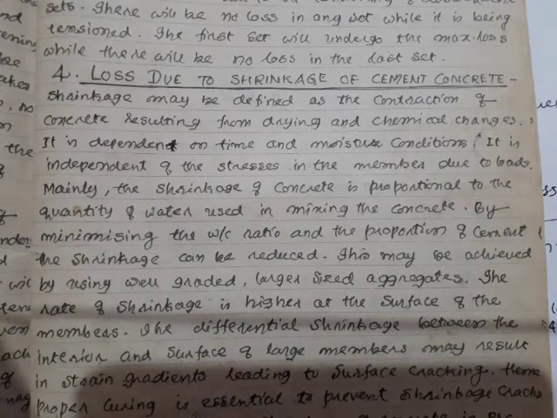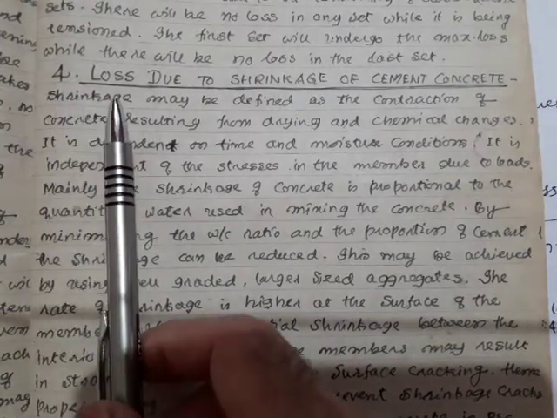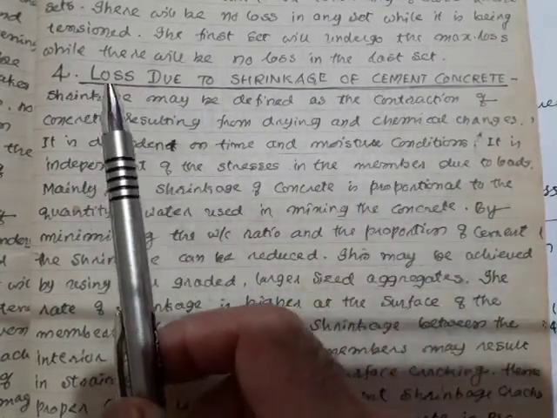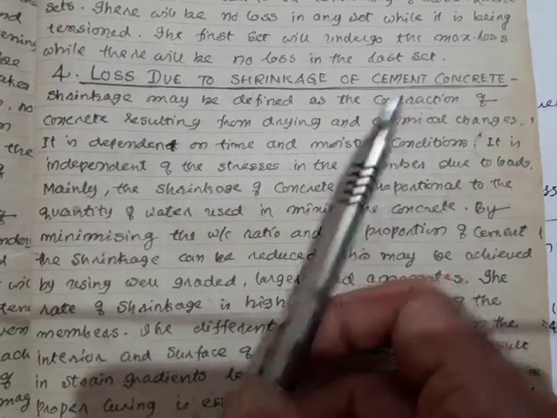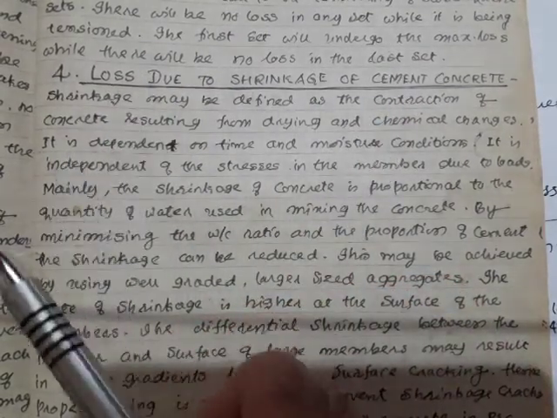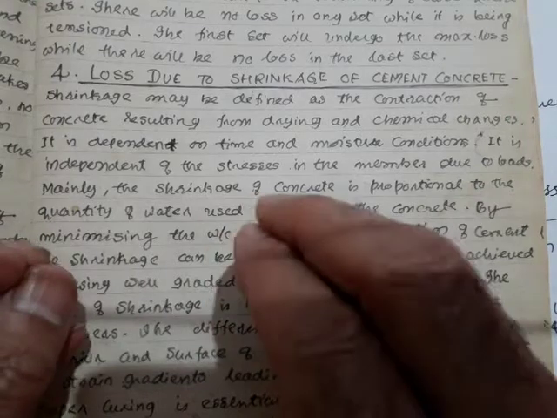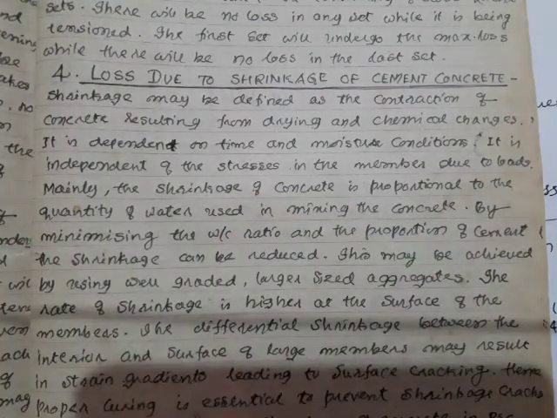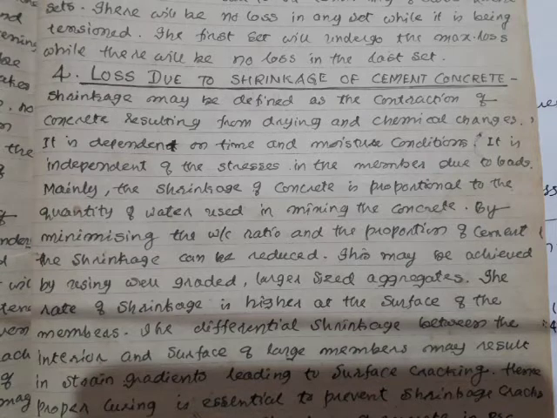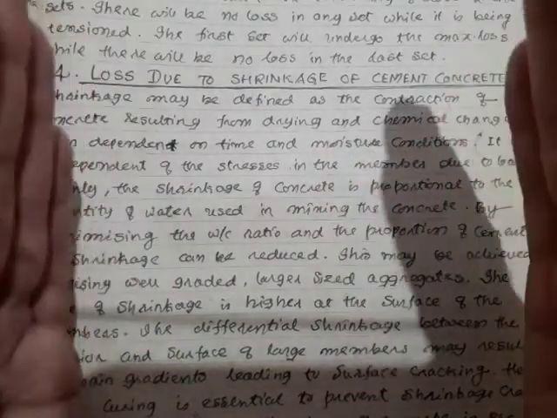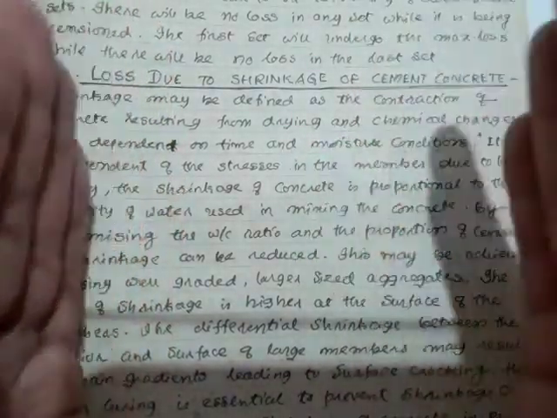Now we shall pass on to another loss, which we call loss due to shrinkage of concrete. This is another loss, and it takes place in prestressed concrete members. As you know, when you pour concrete into the formwork, evaporation of the water takes place as time passes. Because of this and some more chemical changes, as you have already studied in concrete technology, the cement concrete will try to shrink a little bit.